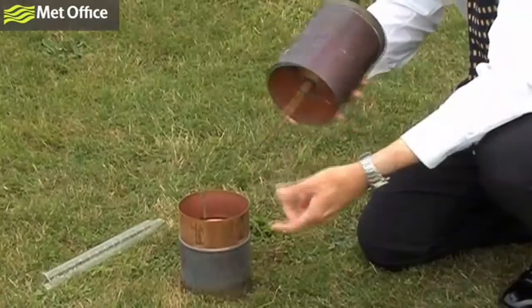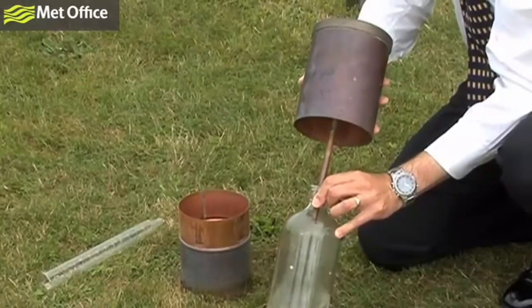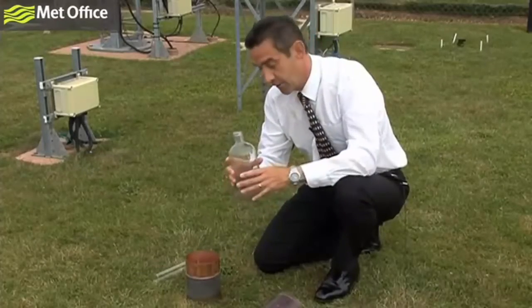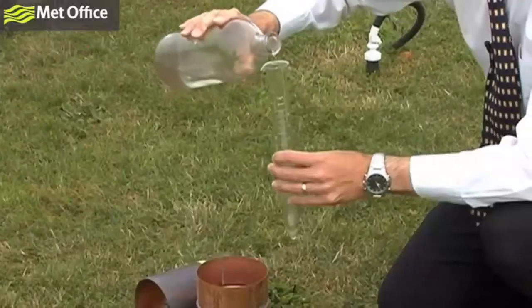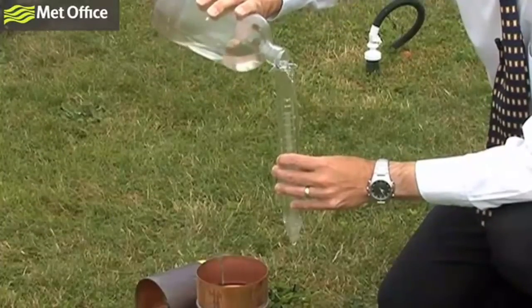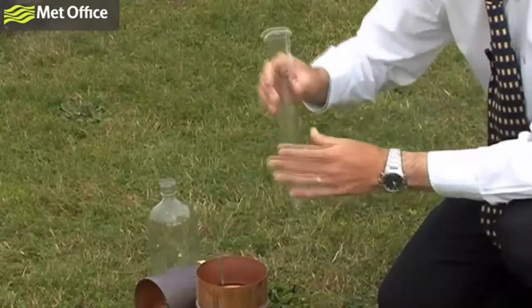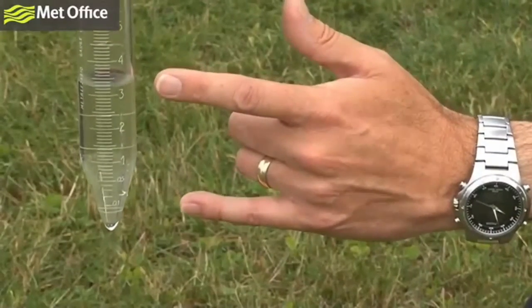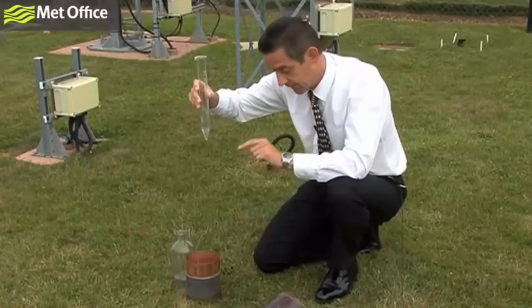The rainfall drops into the funnel and then travels down this tube and is collected in a very, very simple glass bottle. In order to measure the rainfall, all we do is tip the rainfall into a graduated measure, like this. And then a simple process of simply looking at the amount of rainfall on the graduations there. And I'm looking at this now and I can see that since the last time this gauge was checked, we've had around about 3.2 millimetres of rain falling into this rain gauge.